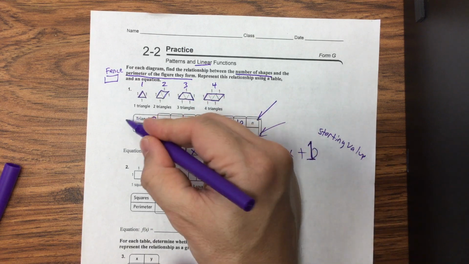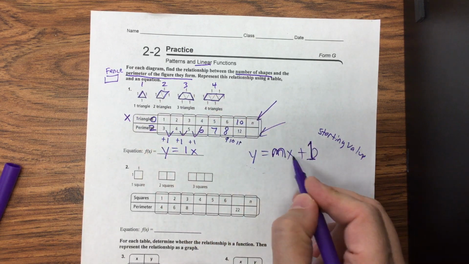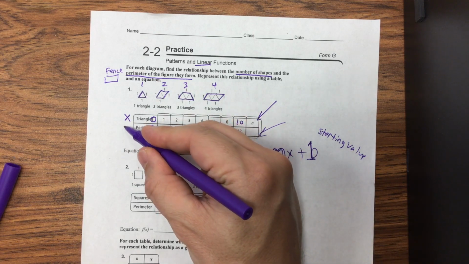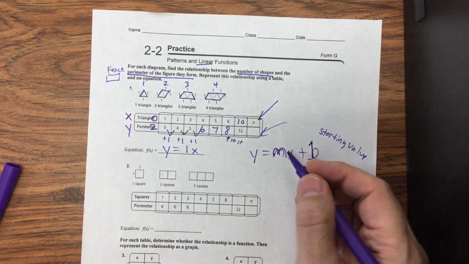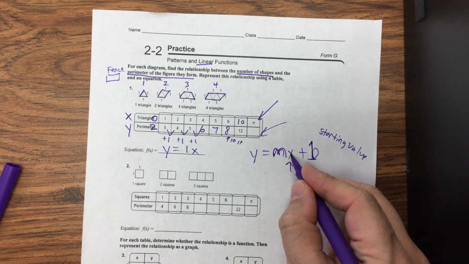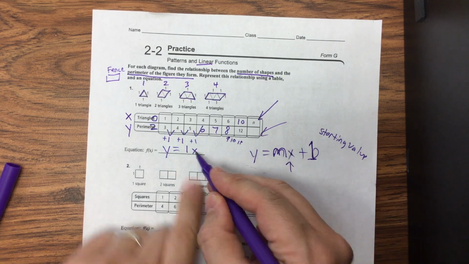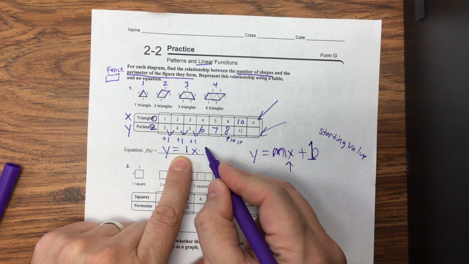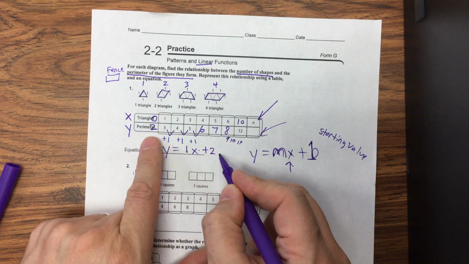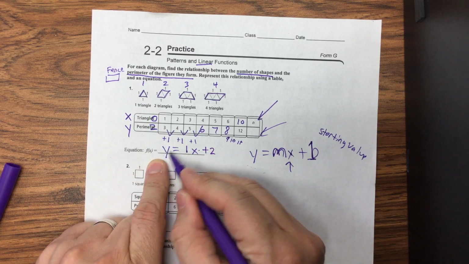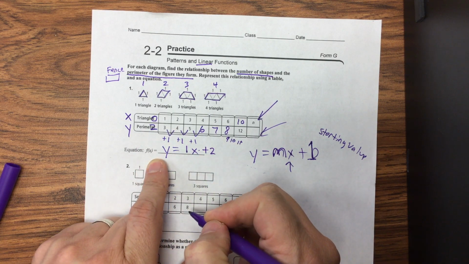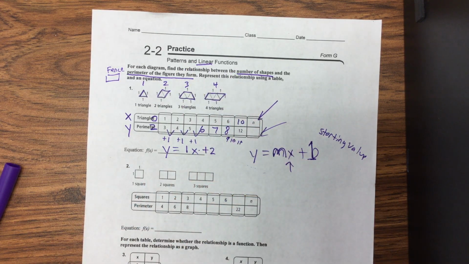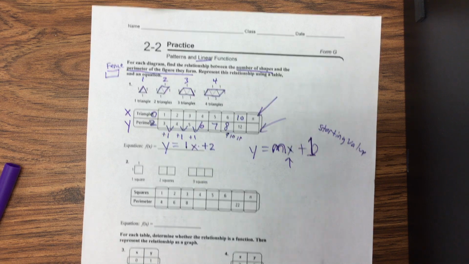And by the way, triangles is represented by x in my equation, the number of triangles here. And perimeter is represented by the y in the equation. So if I plug in a number of triangles here, I multiply it by 1, and I add 2, because that's our b value we just found, that would give me the perimeter of that many triangles. And that's how these patterns and linear functions work. So that's number 1. Let's do number 2.